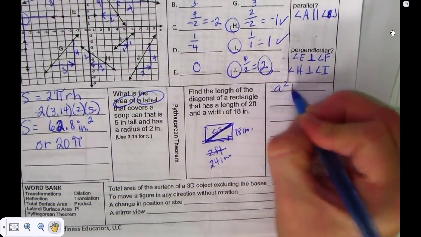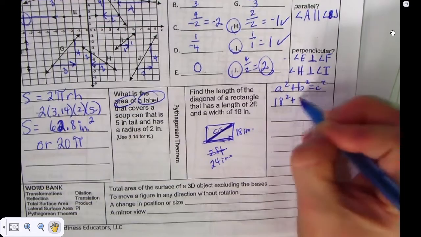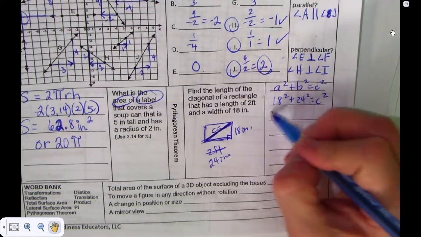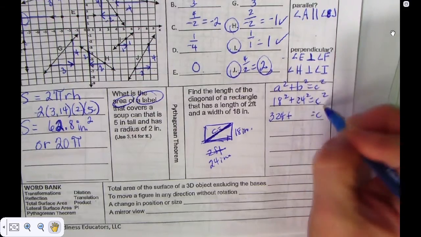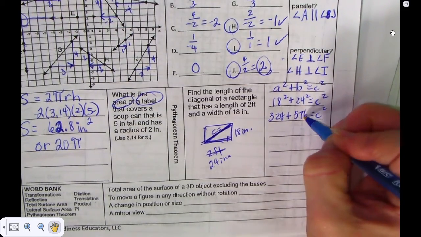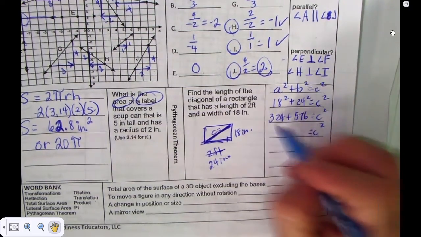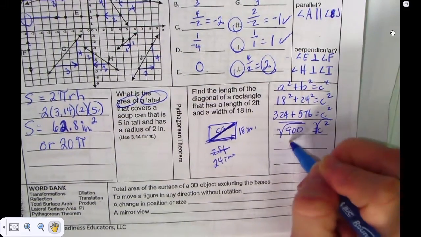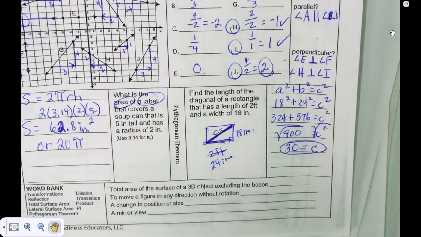And so we're going to go A squared plus B squared equals C squared. 18 squared plus 24 squared equals C squared. 324 plus 576 equals C squared. Add it and you get 900. Take the square root. 30 equals C. We ought to be getting good at that.